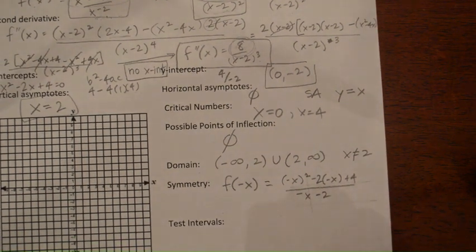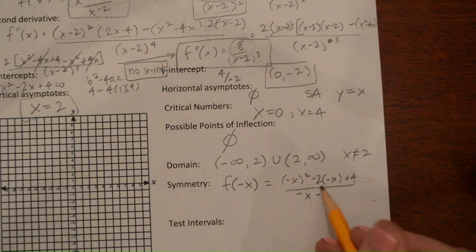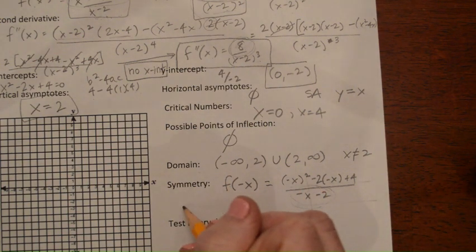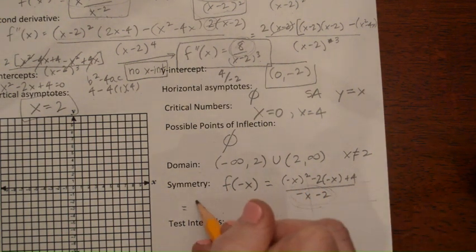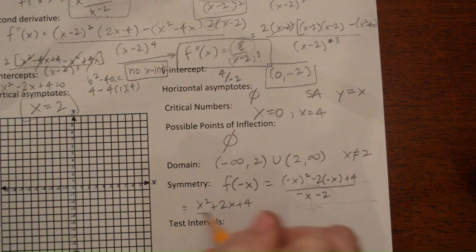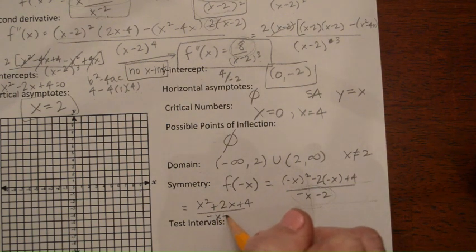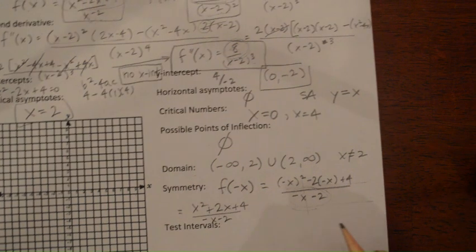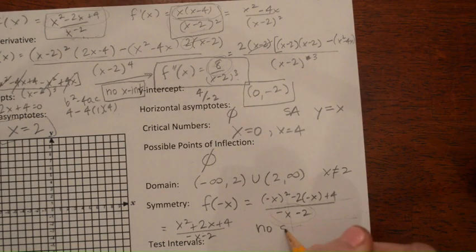I can already tell that's not going to work. This is going to change it to something that's not the same or exactly the opposite, but let's just multiply it out. We end up with x squared plus 2x plus 4 over negative x minus 2. Even if we factor out a negative, it's not going to change anything. This is not exactly the opposite of the original, and it's not the same as the original. So there is no symmetry.